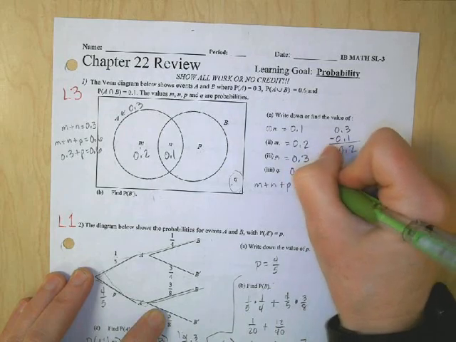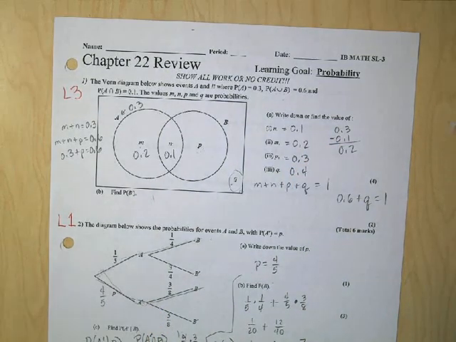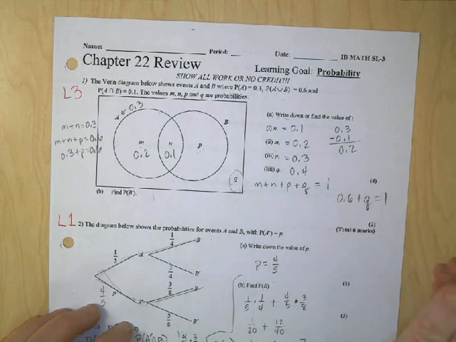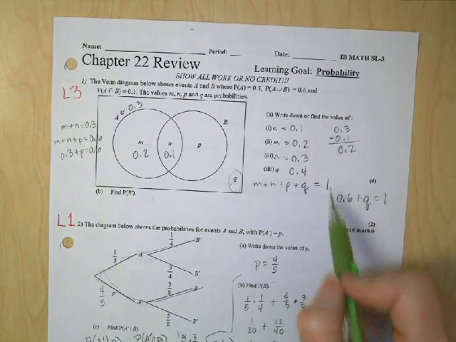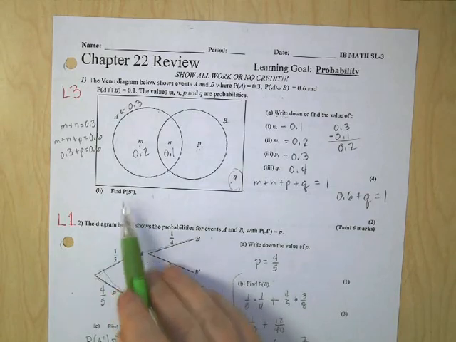Notice again, you don't have to show the work. I'm just showing it to try and help you see how I got my answers, because it just says write down, right? So you could do those in your head. Okay, don't forget, sometimes there's questions hiding, so make sure you're looking at everything.